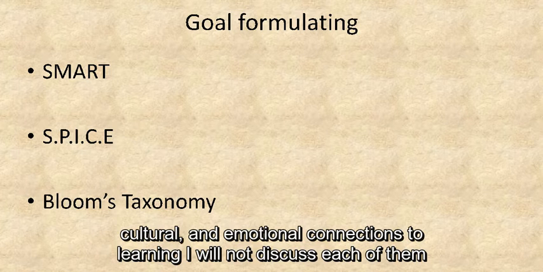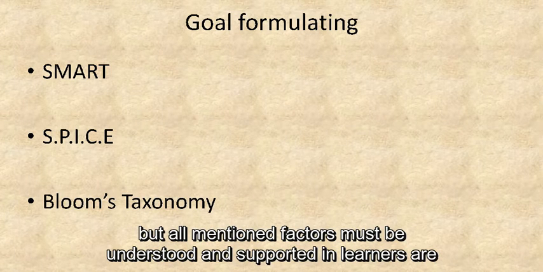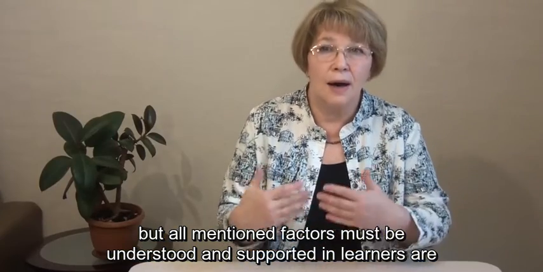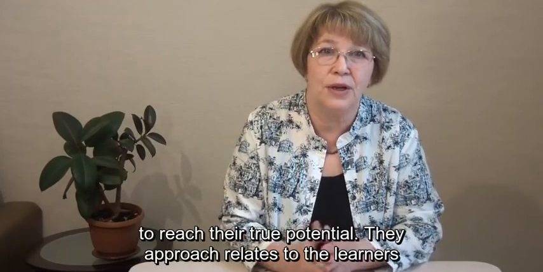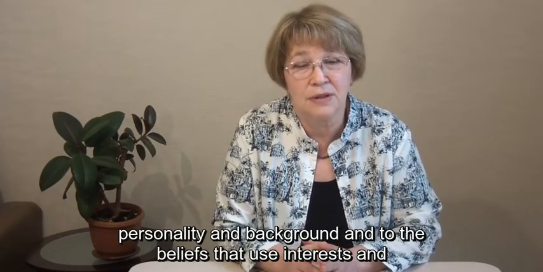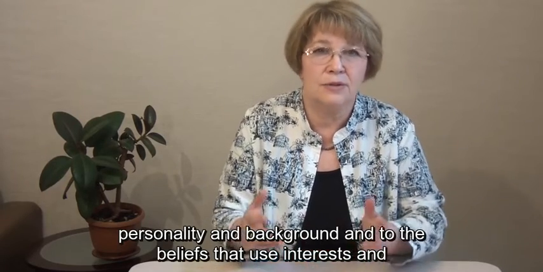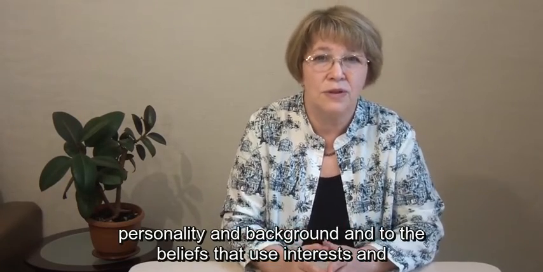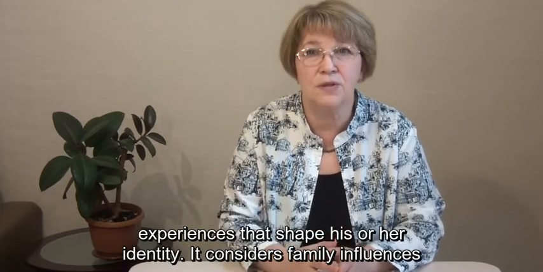We'll not discuss each of them, but all mentioned factors must be understood and supported if learners are to reach their true potential.